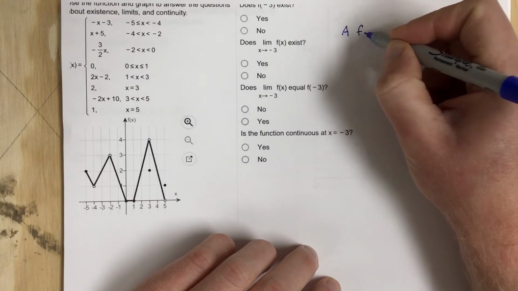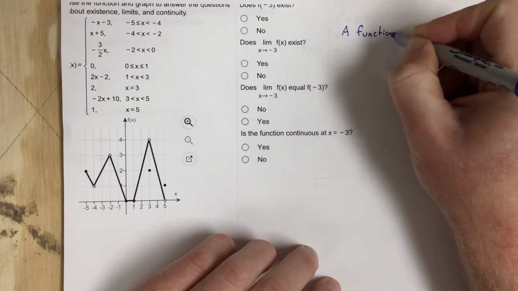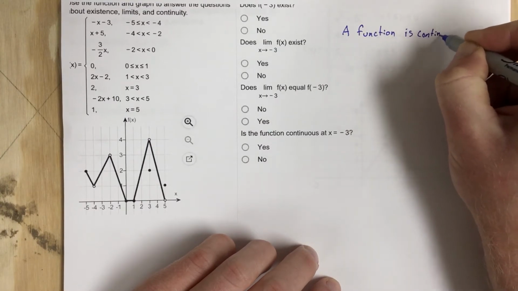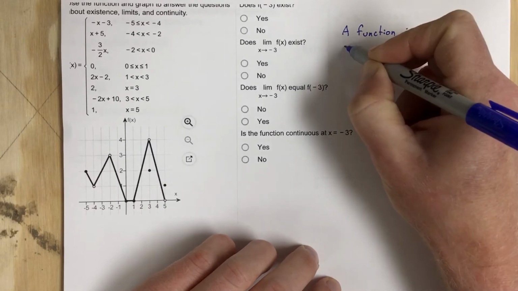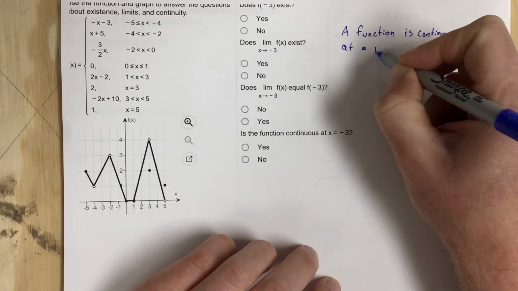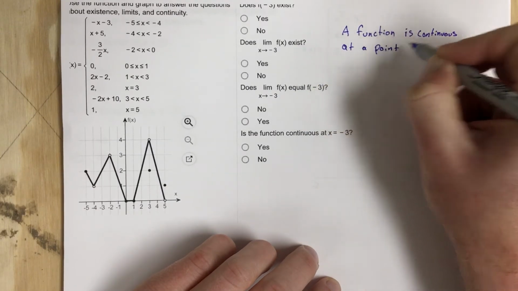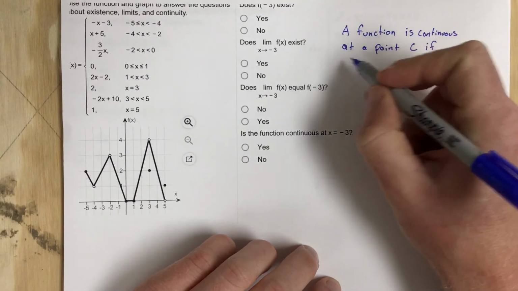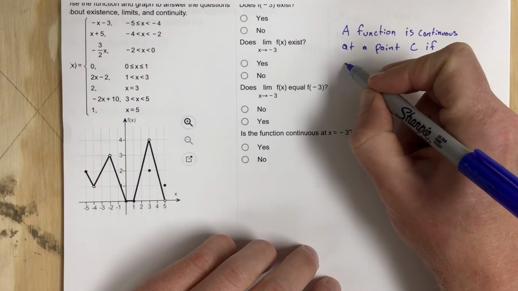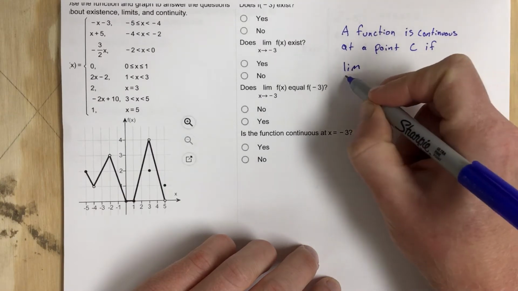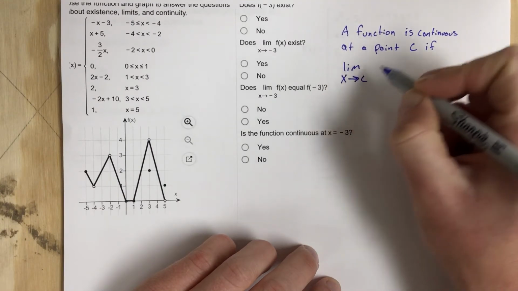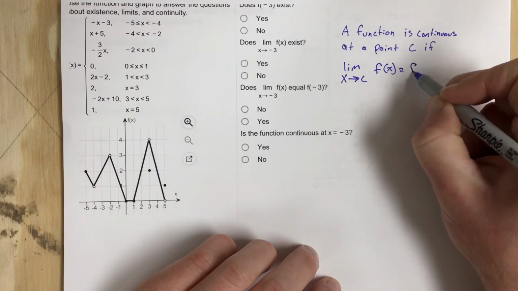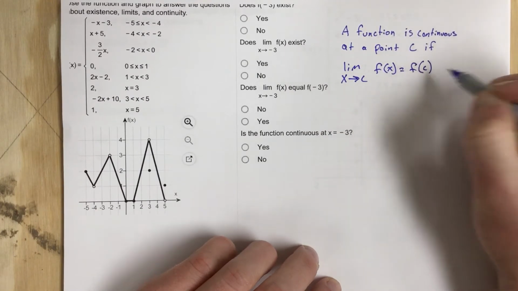Write that a function is continuous at a point C if the limit as x approaches C for the function is equal to the function defined at point C.